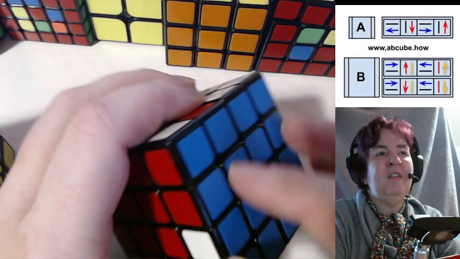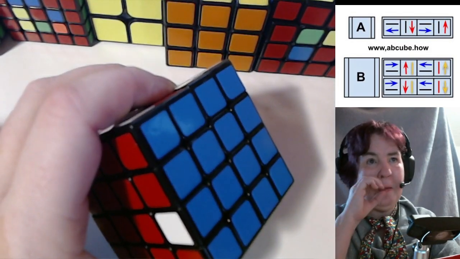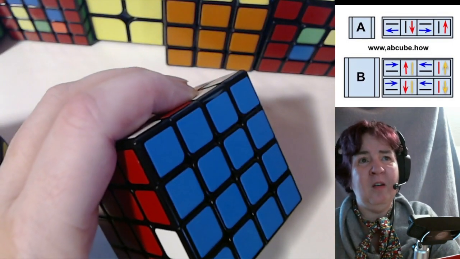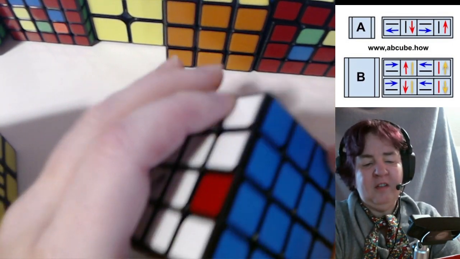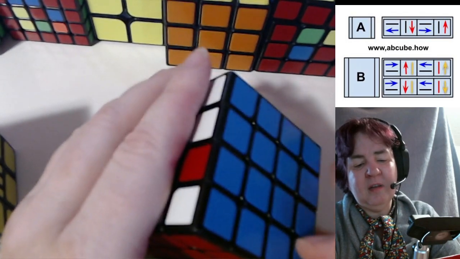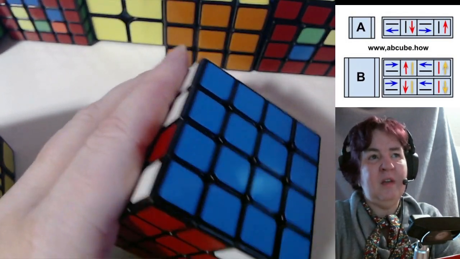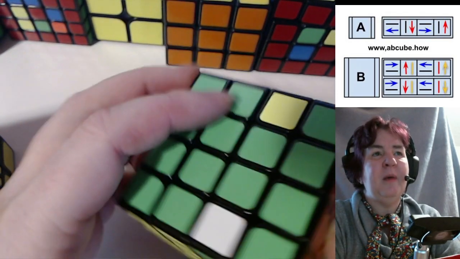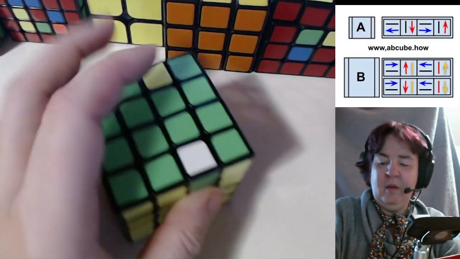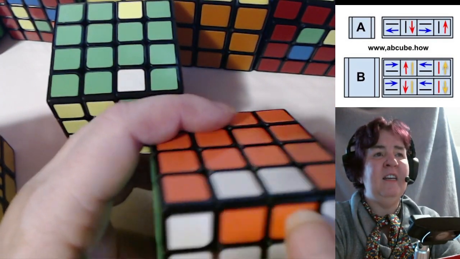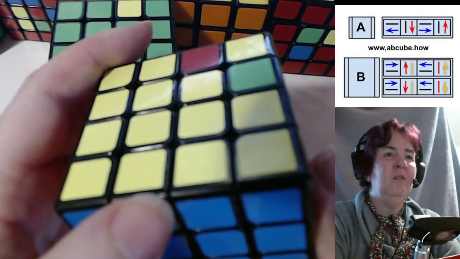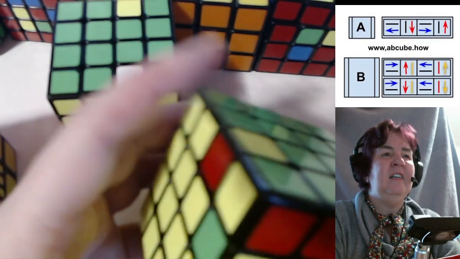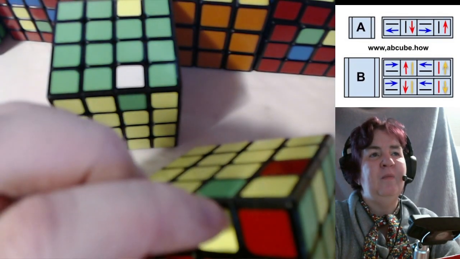So this would be considered a parity, and then you'd be given a horrible algorithm to memorize to solve your parities, and you'd be given a different algorithm depending on what your parity looked like. It doesn't matter. Either way, there's two pieces that want to move into the other piece. Two pieces.